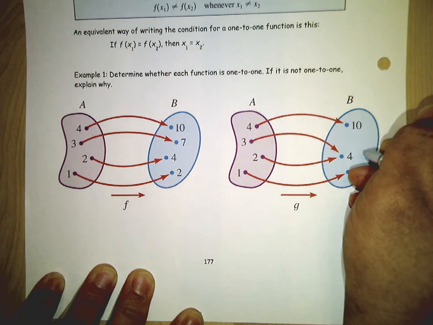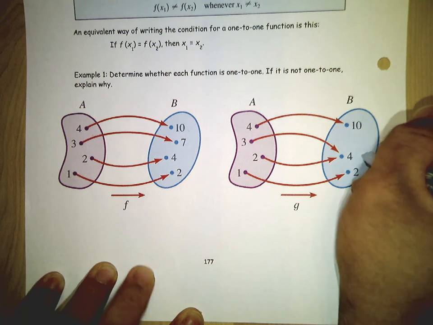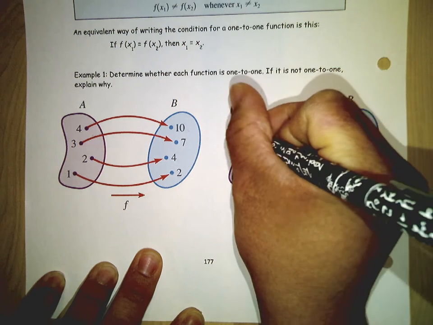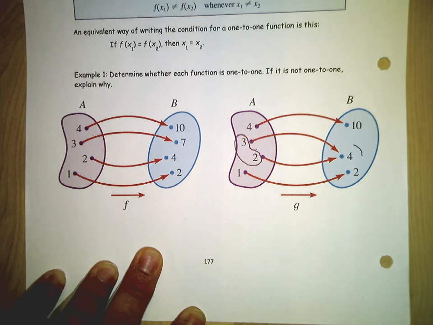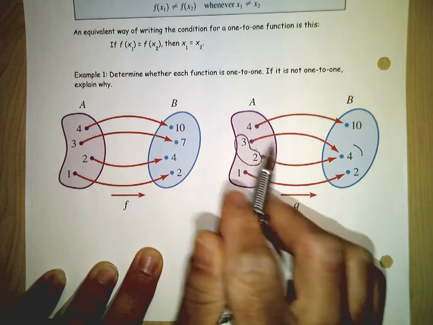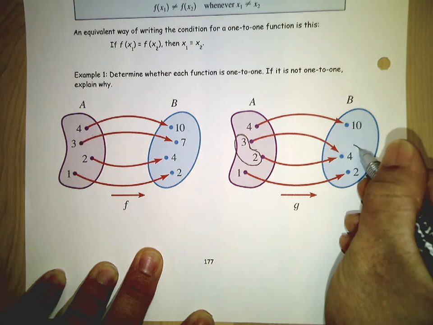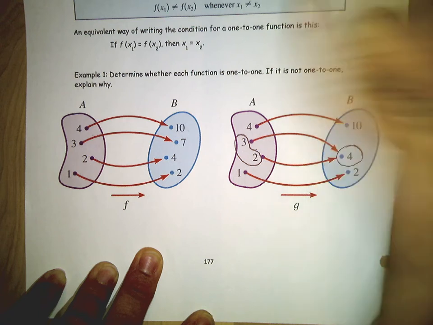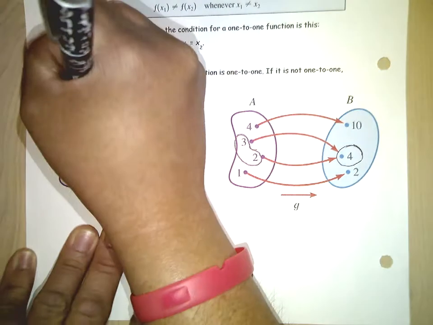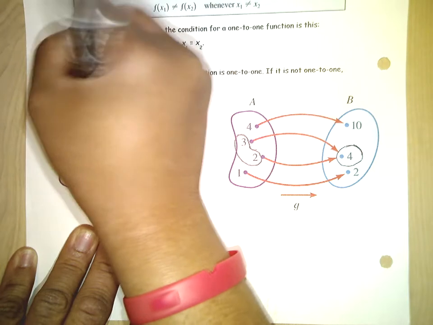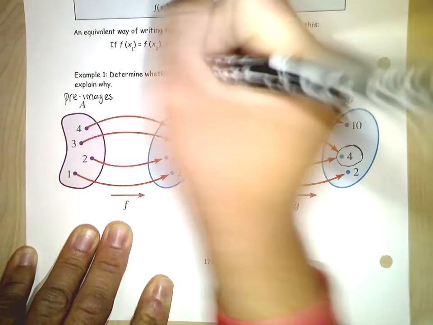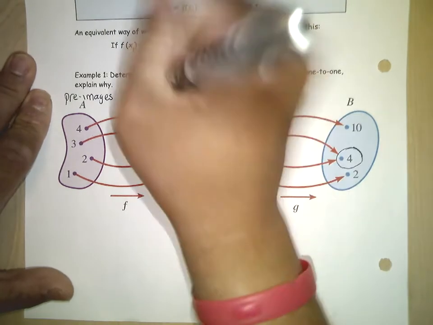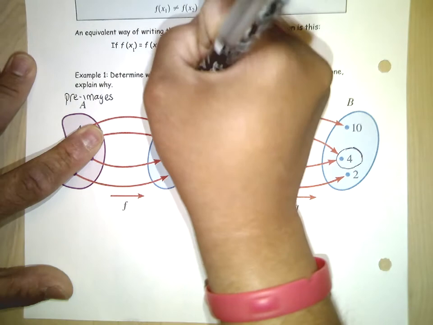So that means that these two x values, or values in set A, have the same value that they map to, or the same image. You can think of the set A as being all the pre-images, or generally the set where the domain is going to come from, and B as being all the images.